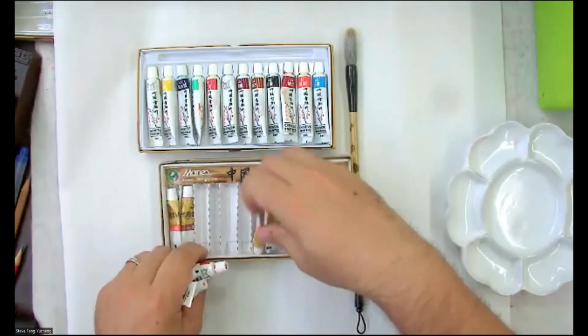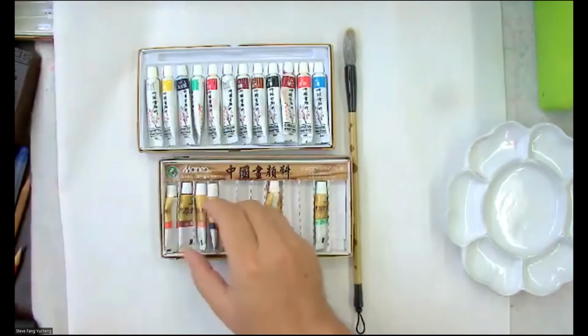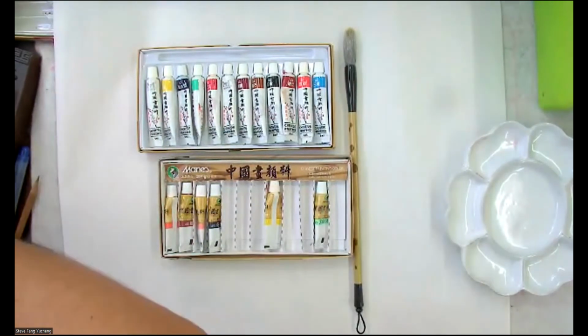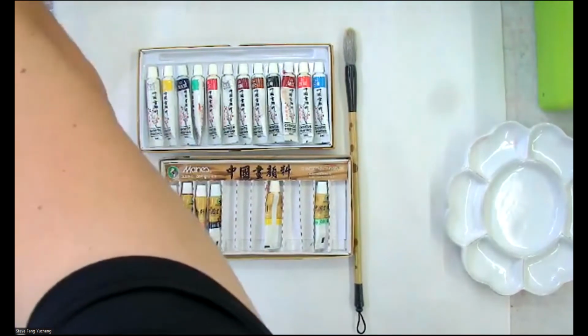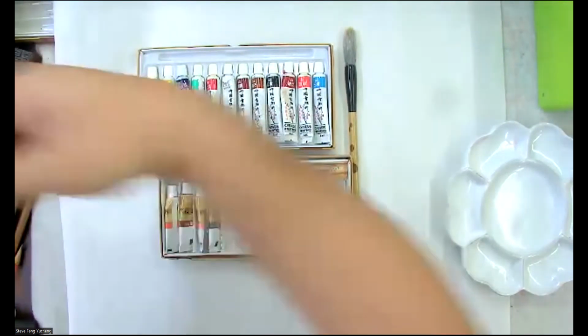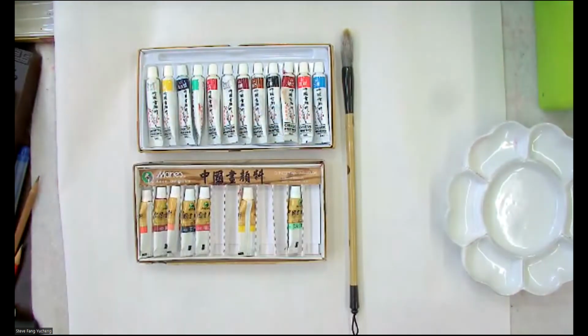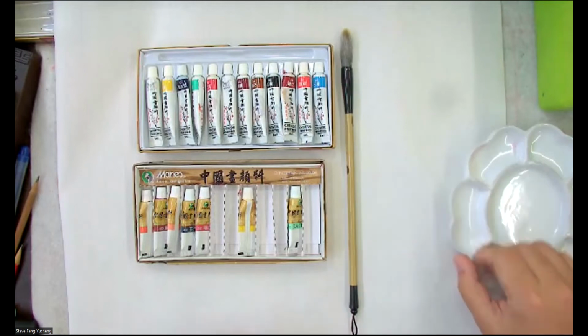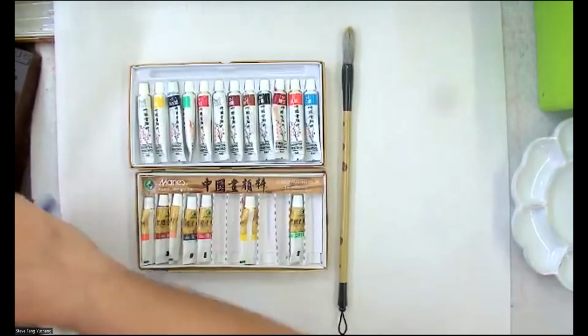So all the colors mixed. Anyway, I'm going to take out the color, and then you can also write the color code down on the paper.